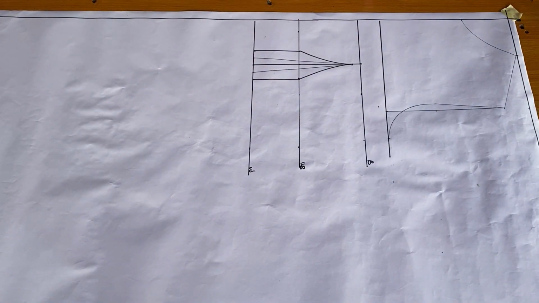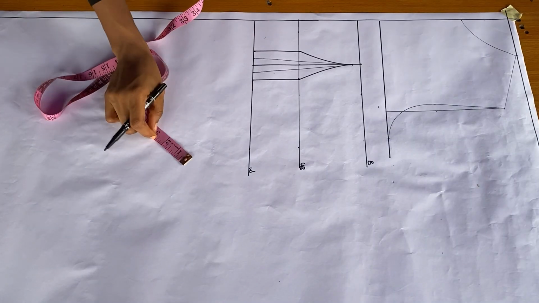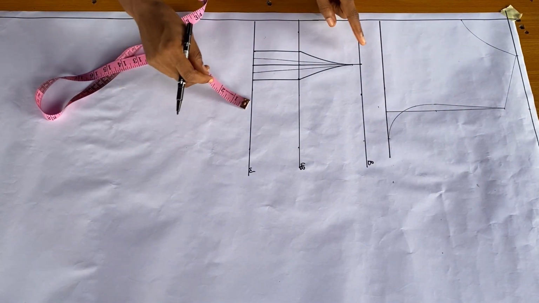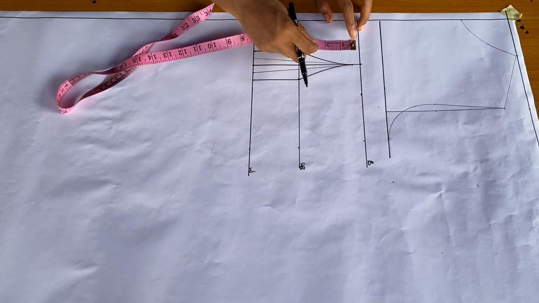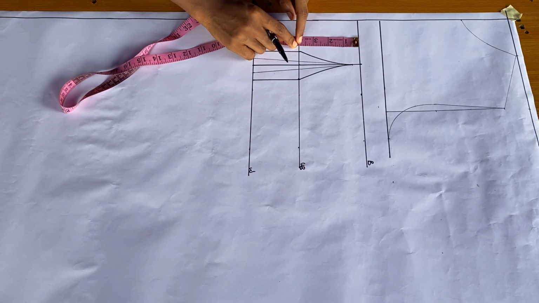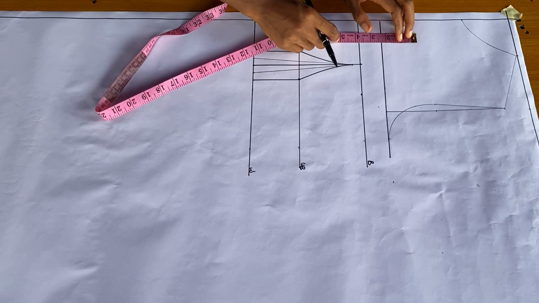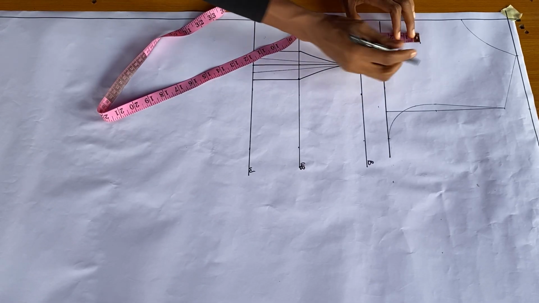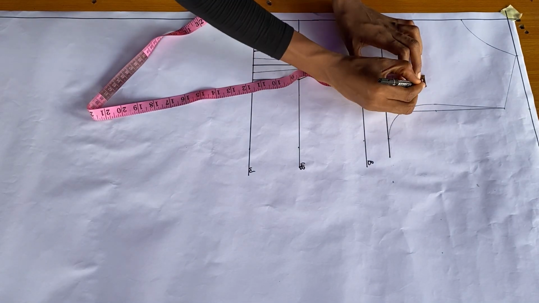Now, guys, the next thing you're going to do is to get the neckline of this bustier. What would guide you to get a good neckline, if you don't want to show your cleavage most especially, is to check what you have from your bust line to your under bust line. For me, what I have is 4 inches. So I'm going to mark 4 inches from my bust line upwards.